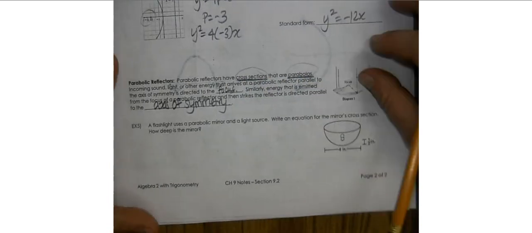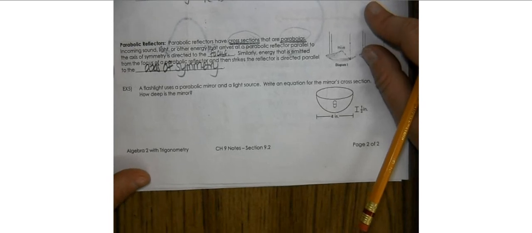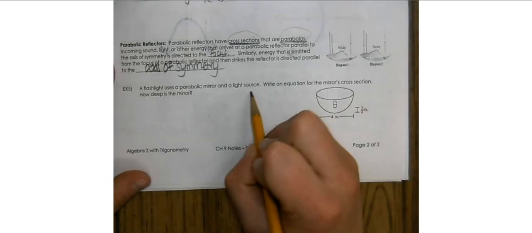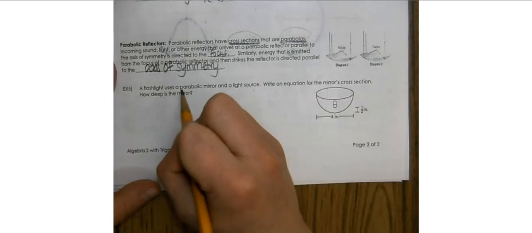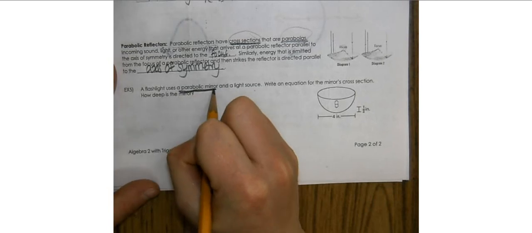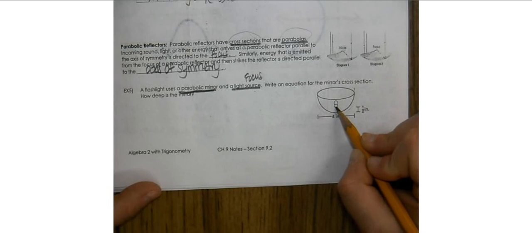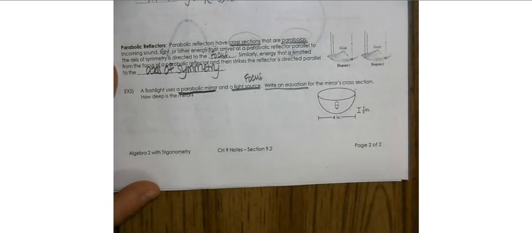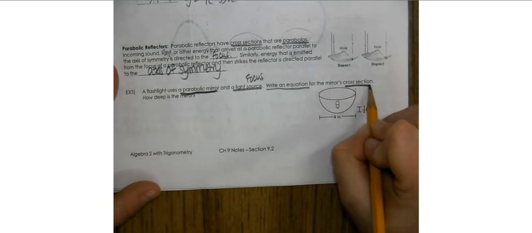So in example number 5, it says a flashlight uses a parabolic mirror and a light source. The parabolic mirror is going to be our parabola that we're going to be working with, and our light source is going to be our focus because our light source is going to be located inside of our parabolic mirror. We want to write an equation for the mirror's cross-section, which just means write an equation for this parabola that's going to be located on the outside. And then we want to figure out how deep the mirror is.